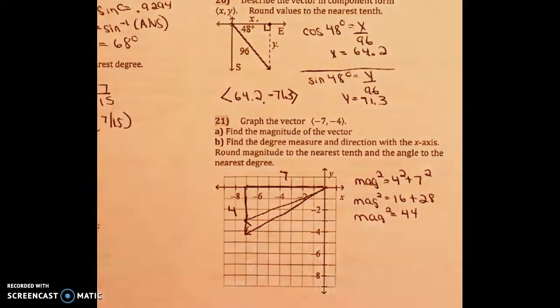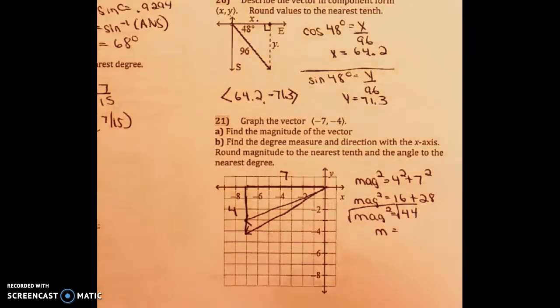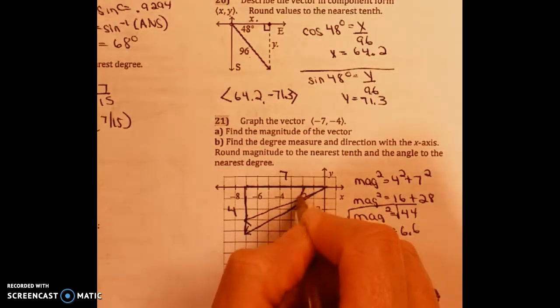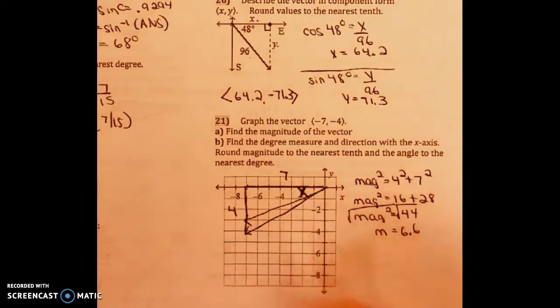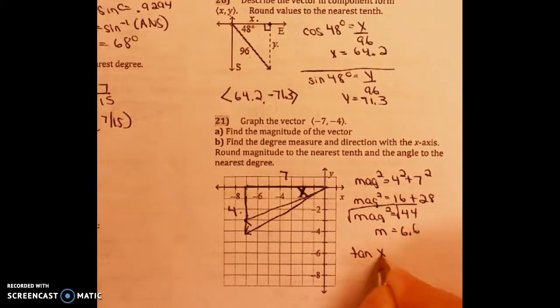So I have the magnitude squared equals 44. We're going to take the square root. And we get 6.6. The second thing we need is this angle sitting in here. Notice we have opposite over adjacent. That's tangent. So tangent of x equals 4/7.